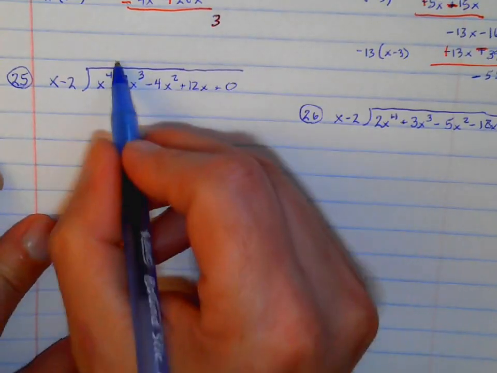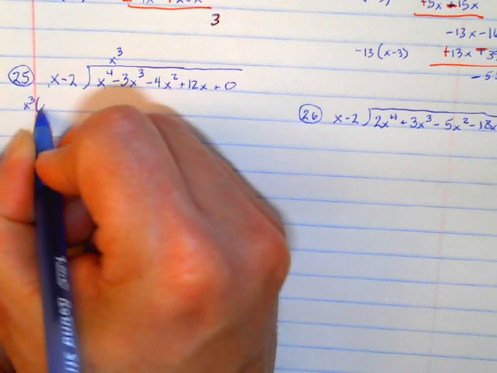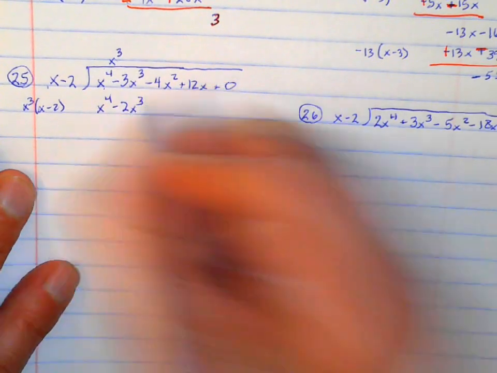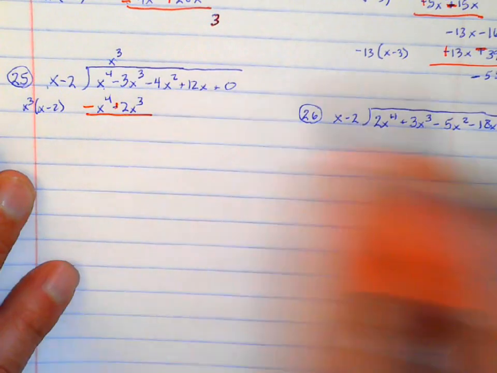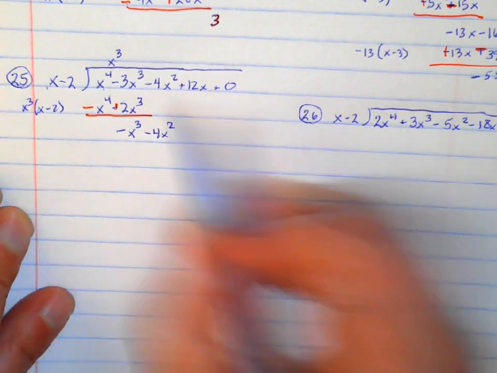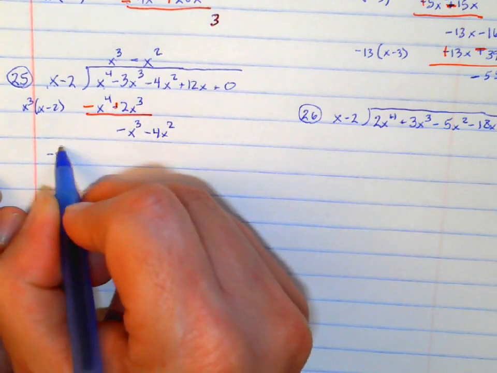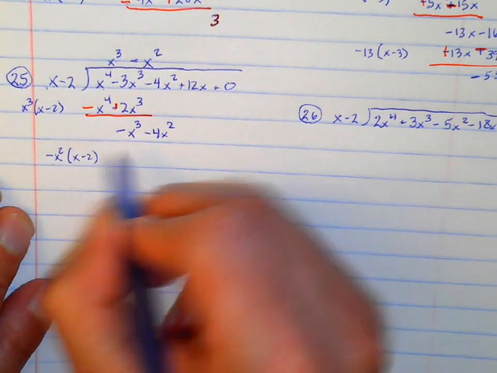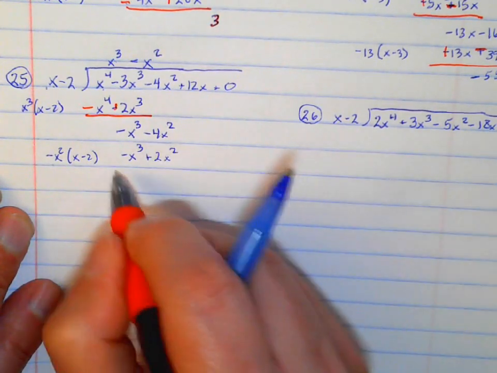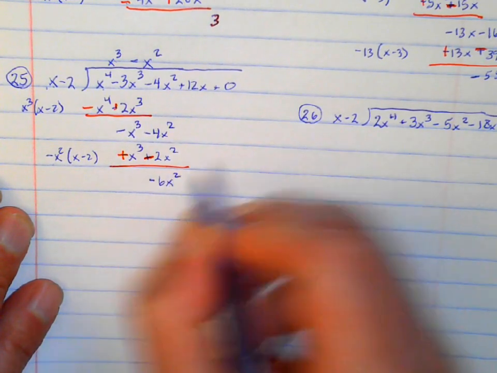Number 25, what times x is x to the 4th? X to the 3rd. Multiplied through gives you x to the 4th minus 2x to the 3rd. And subtract makes that negative x to the 3rd. What times x is negative x to the 3rd? So it'd be negative x squared. So that's negative x to the 3rd plus 2x squared. And draw a line, change your signs to subtract. Bring down the next term.